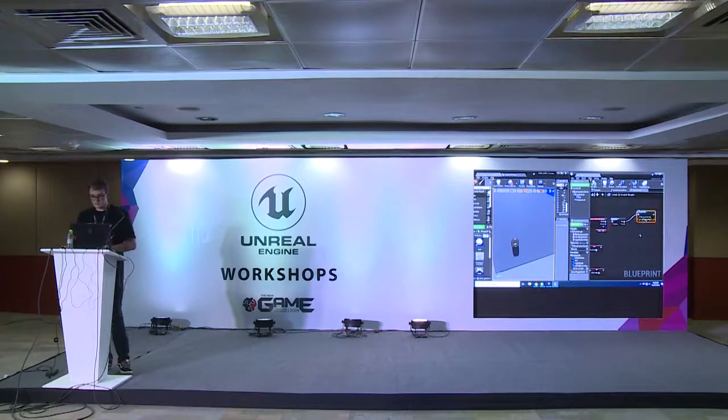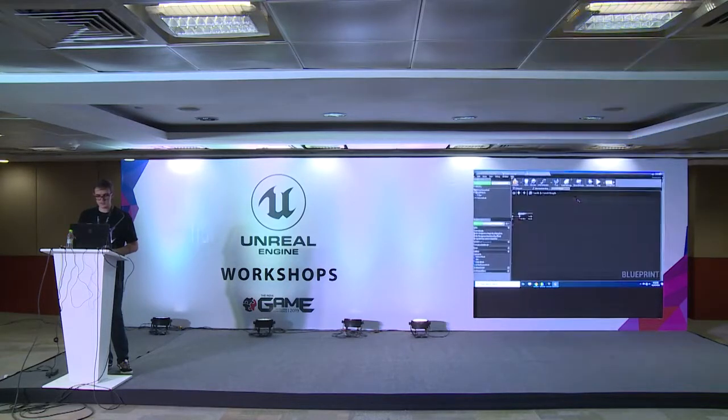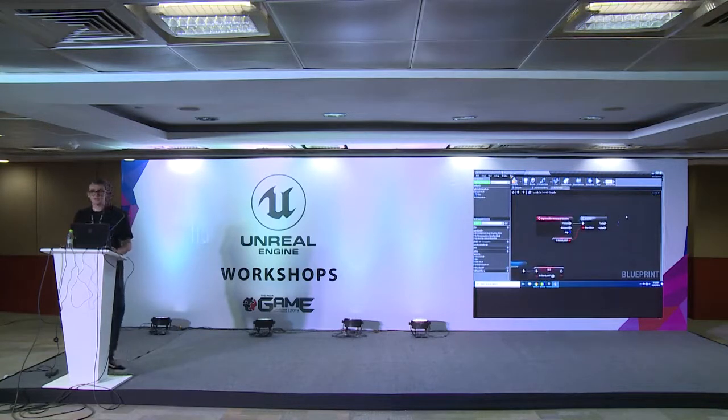So I'm going to get rid of my print string really fast, and I'm going to make this go back to regular size. There we go. So let's make them count a couple of times, and then we'll do another branch to see if we've hit a threshold. And after we hit the threshold, we can actually do something different.